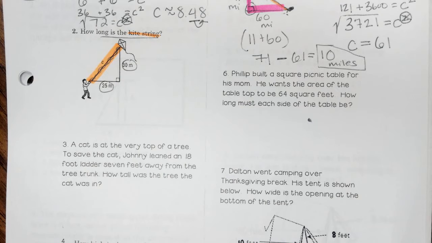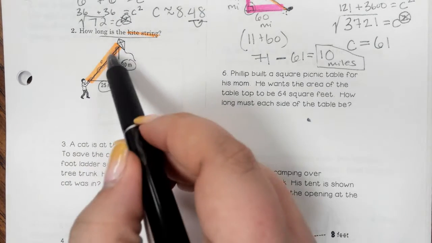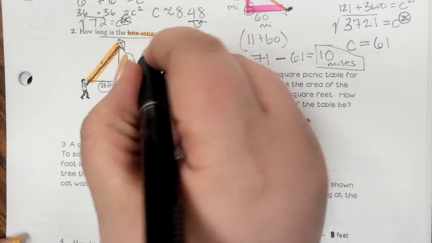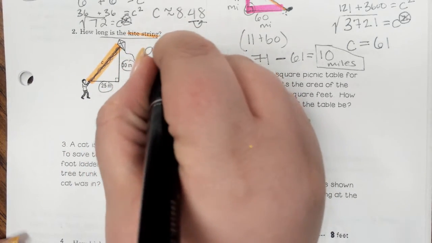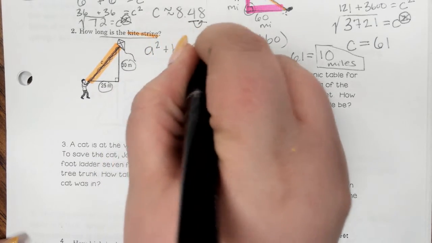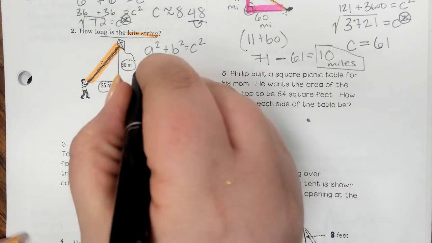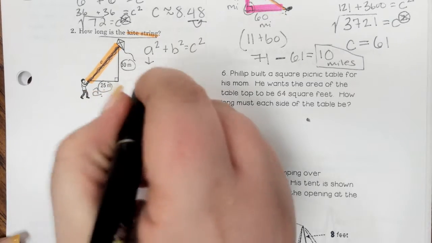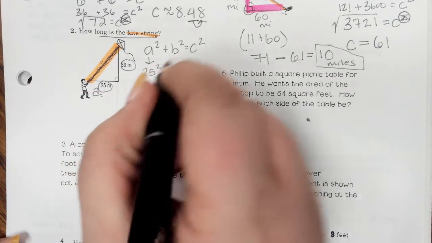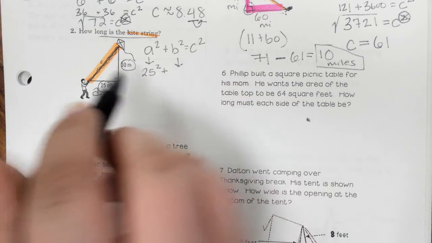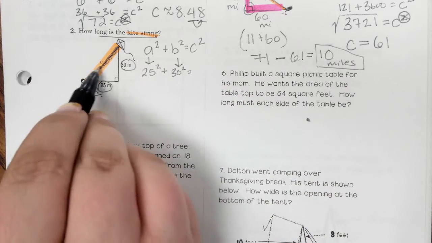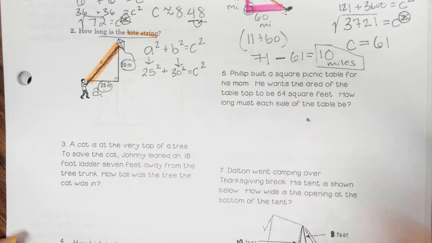I've got a right triangle with a missing side. I just use Pythagorean Theorem to find that side. And since this is what I'm looking for, there's no extra work afterwards. I'll use Pythagorean Theorem. A squared plus B squared equals C squared. A is one of the legs. I'll pick 25. It's 25 squared. B is 30, so B squared is 30 squared, equals C squared.